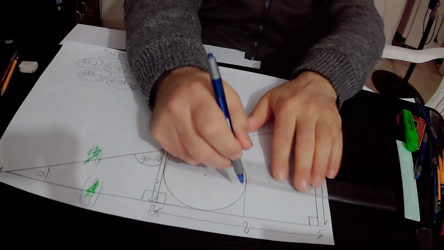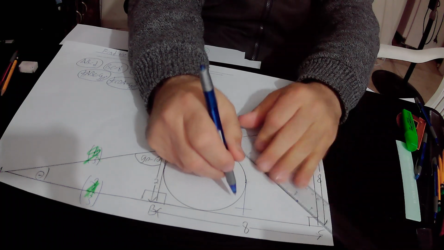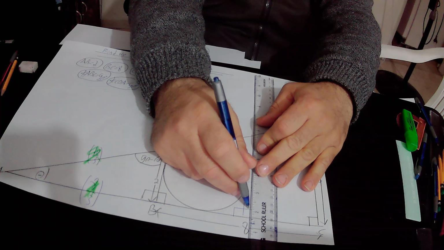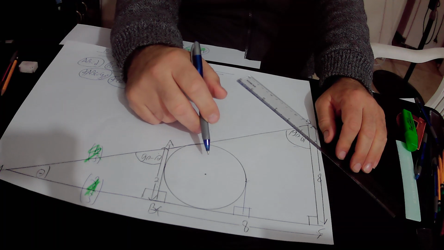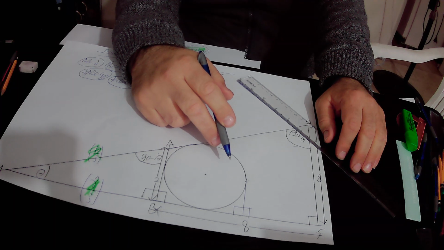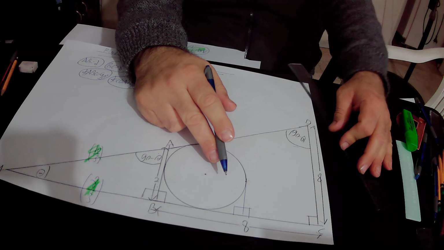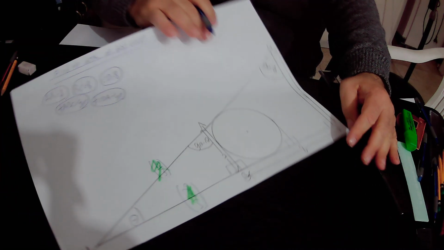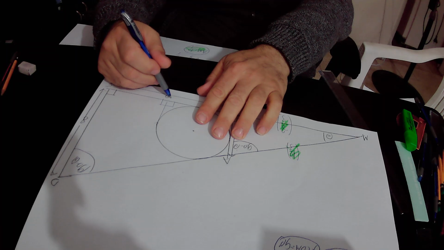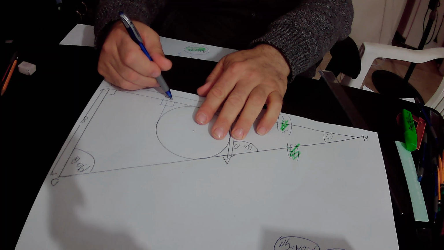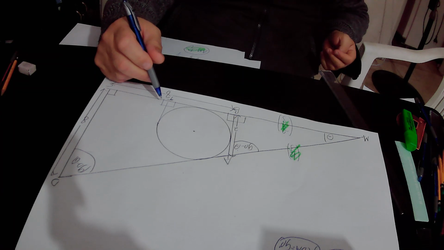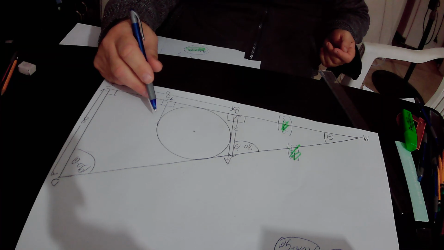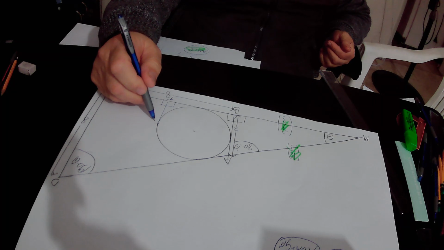So first of all, this angle equals 90 degrees and this angle also equals 90 degrees according to our construction. We define the touching point of the perpendicular and side BC as T. We define the point of tangency of the perpendicular with this circle as point K.